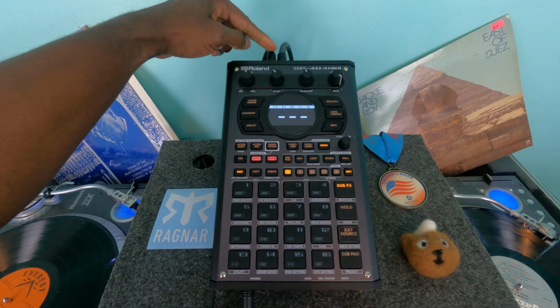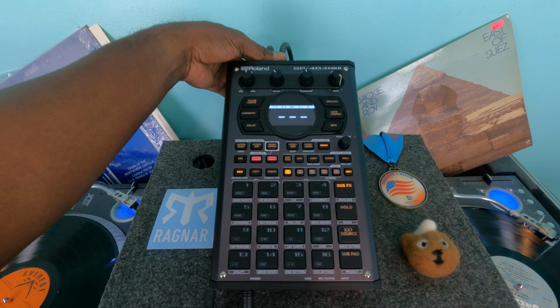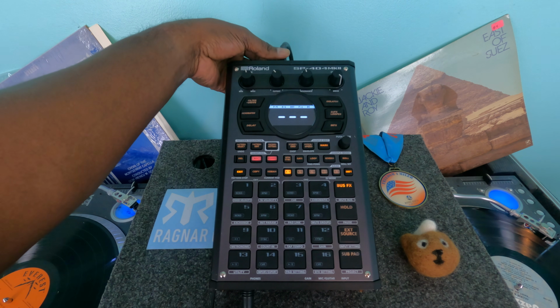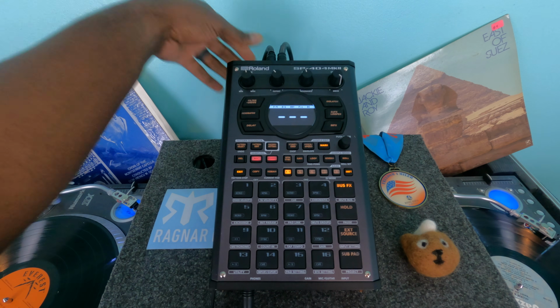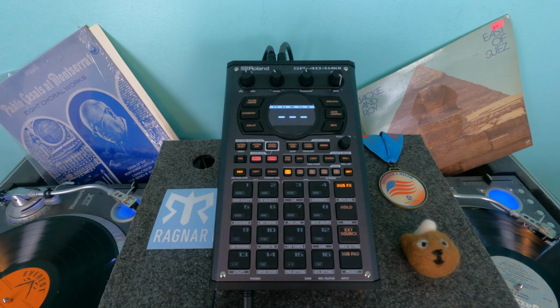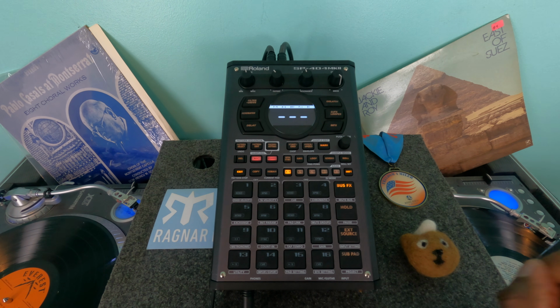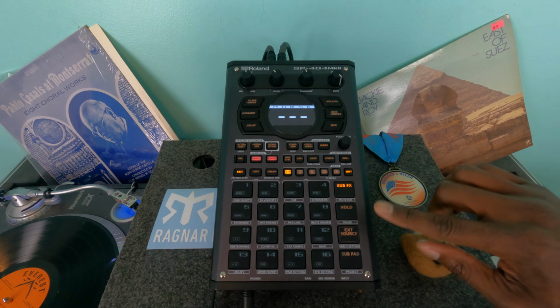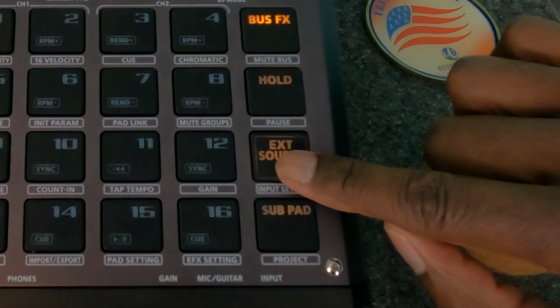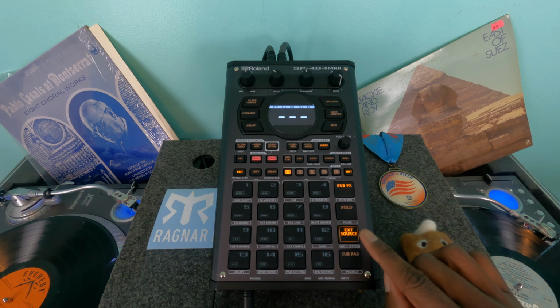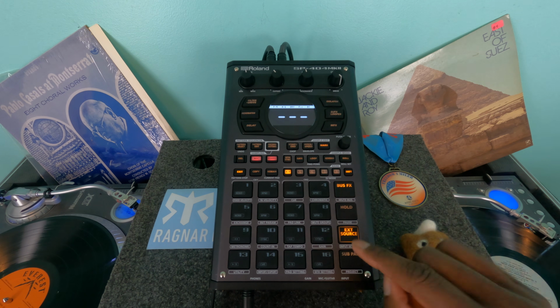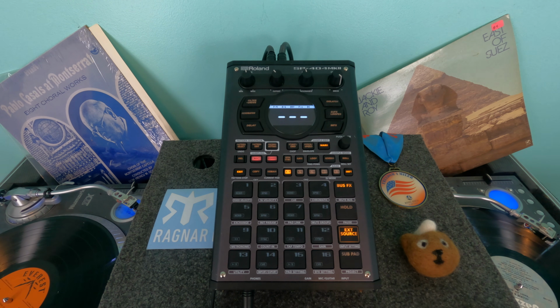Right up here at the top of the SP4 for Mark II, there are two 1/4 phono inputs. I have my phono inputs from my turntable into my SP4 for Mark II. So in order for that audio to come in and in order to listen to that audio, you have to ensure that the external source is being input through it. So this button right here, external source, when you push that button, it'll light up. And now the audio that is coming from your external source, you'll be able to hear it through the SP4 for Mark II. So for example, I'm going to start playing the record.